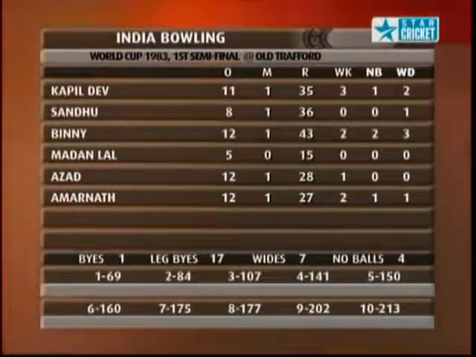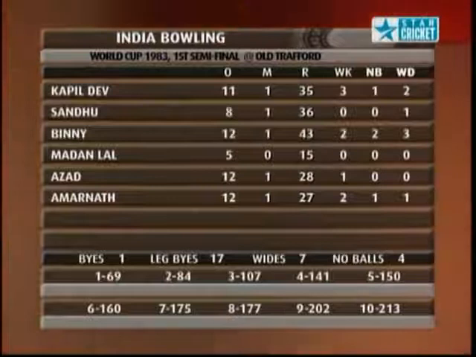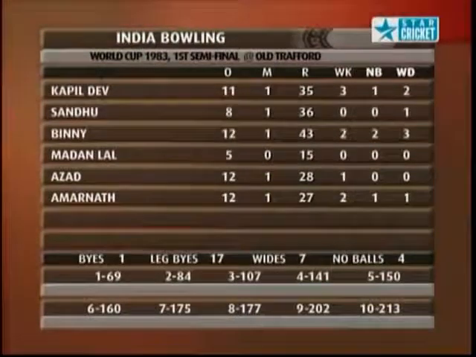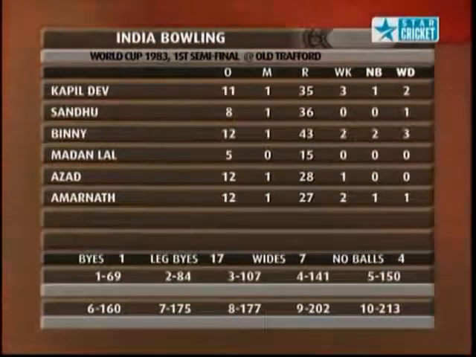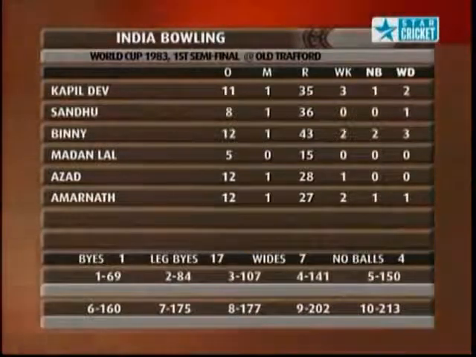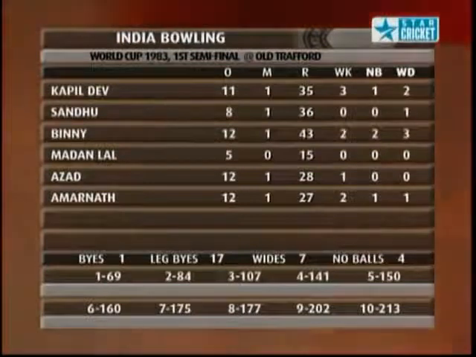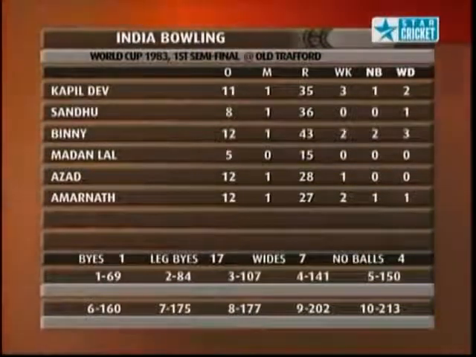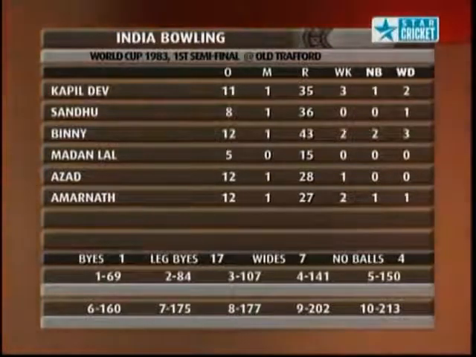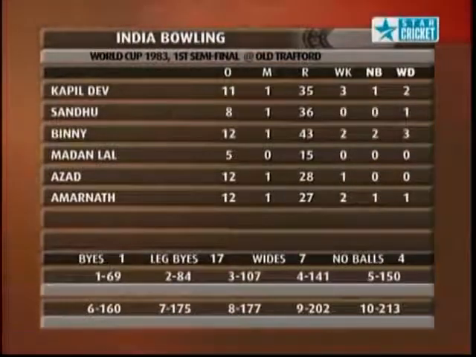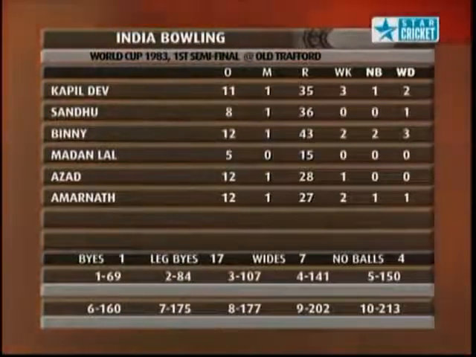Kapil Dev, 11 overs, 1 maiden, 3 for 35. Wonderful spell from him. Mohinder Singh Sandhu, 8 overs, none for 36. Roger Binney, 12 overs, 2 for 43. Madan Lal, 5 overs, none for 15. Kirti Azad, 12 overs, 1 for 28. That prize scalp of Ian Botham for Kirti Azad. And Mohinder Amarnath, 12 overs, 2 for 27.